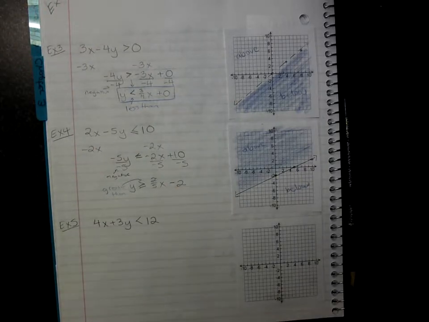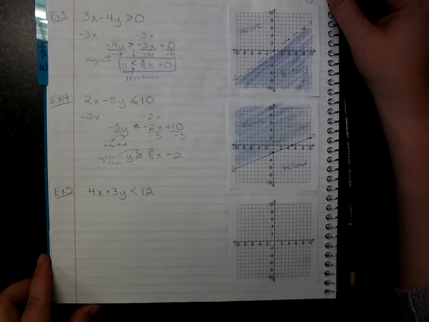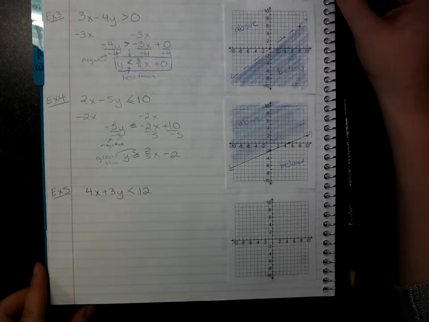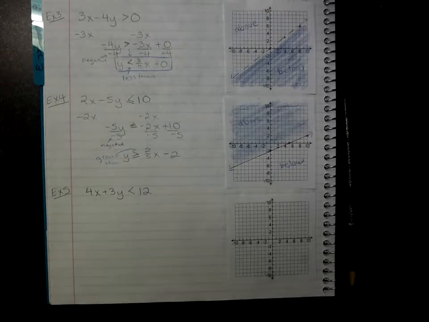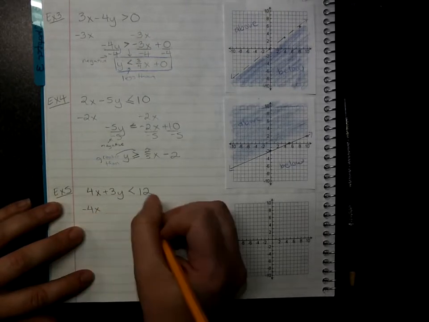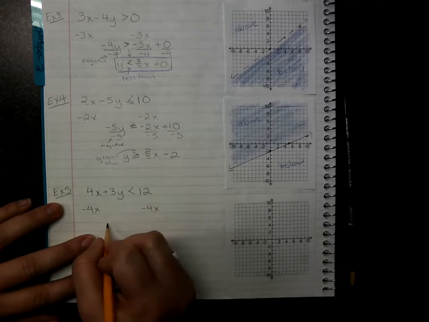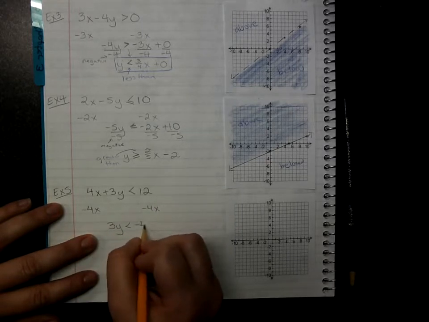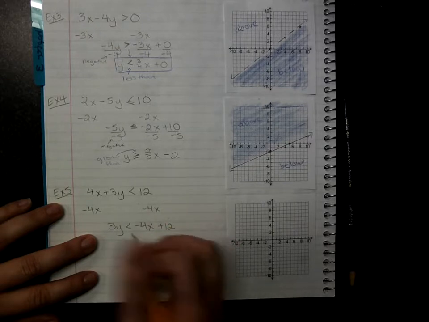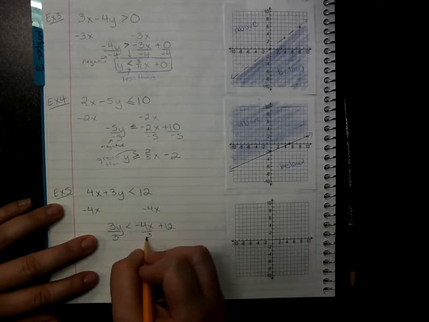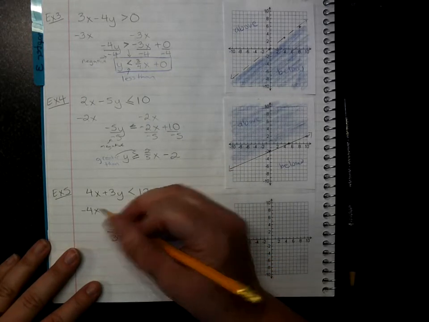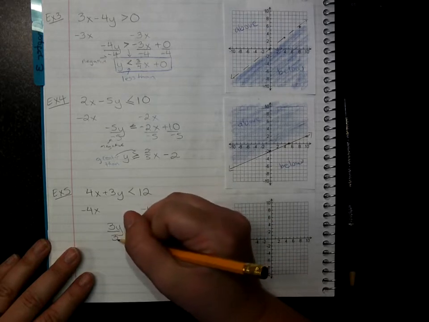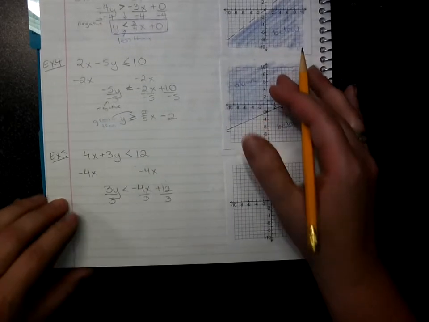All right, example 5: 4x plus 3y is less than 12. Again, I encourage you to pause the video, try this on your own all the way to the graphing and shading, and then see how you did. So we're going to move the 4x to the other side. 3y is less than negative 4x plus 12. Divide everybody by 3. The only time the sign switches is from division or multiplication by a negative, not from addition and subtraction. So we're dividing by a positive, and that's not going to do anything to the sign.